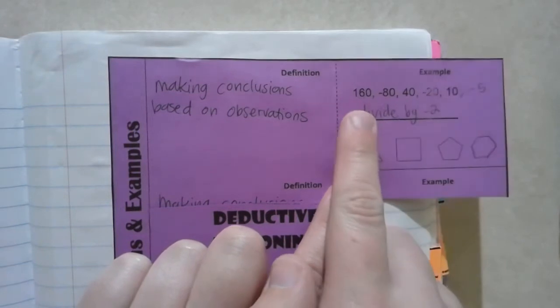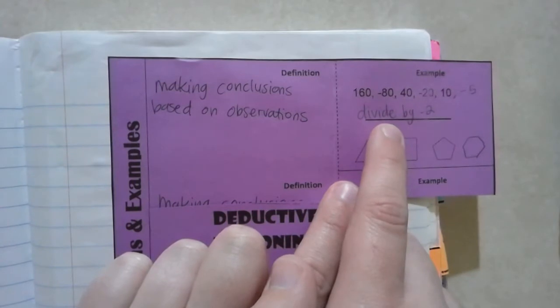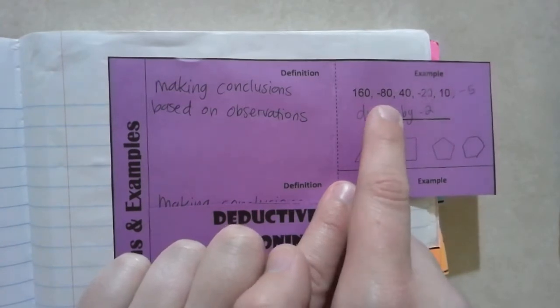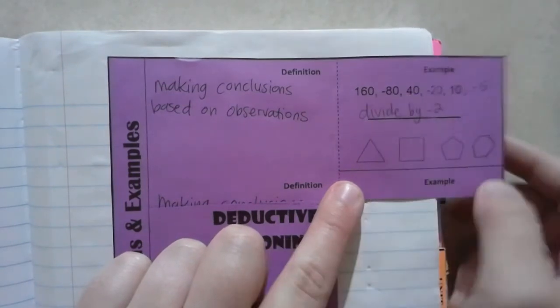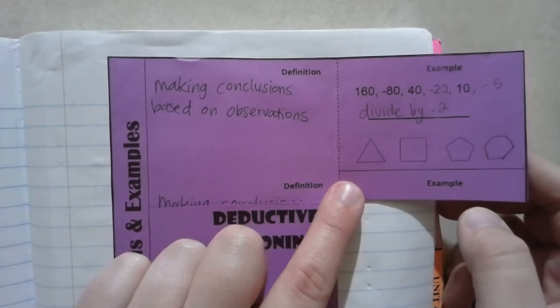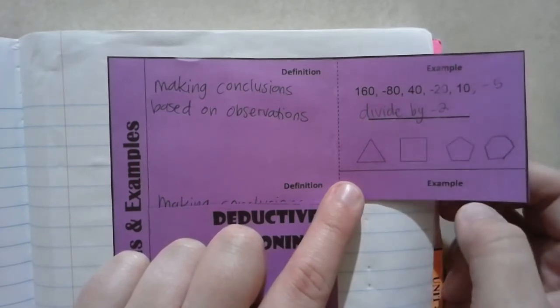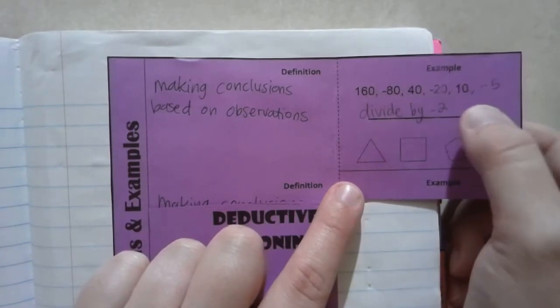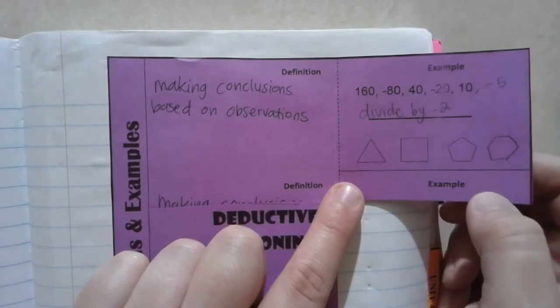Well, if I type this into my calculator, how do I get from 160 to negative 80? I get there by dividing by negative 2. And then the same thing happens from negative 80 to 40. Again, negative 80 divided by negative 2 will give me 40, and so on and so forth. 40 to negative 20, I get there by dividing by negative 2. Negative 20 divided by negative 2 will give me 10. So it seems like the pattern that I'm following here is I have to divide by negative 2. Now to get from 10 divided by negative 2, my next term would be negative 5 in that pattern.